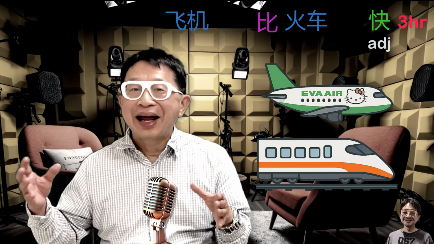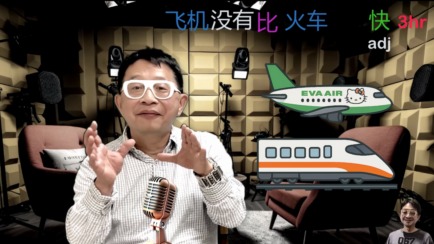Now, what happens if there's a differential in the sentence? What if the original sentence is planes are faster than trains by 3 hours? 飞机比火车快3小时. Okay, if I wanted to negate that, how do I do so? Okay, the process is different from what we did before. What we're going to do now is we're going to keep the 比 in the sentence, but add 没有 in front of it. Okay, this is different from the previous 没有 process where the 比 is removed. In this case, we keep the 比, we don't remove it, but we add a 没有 in front of it.